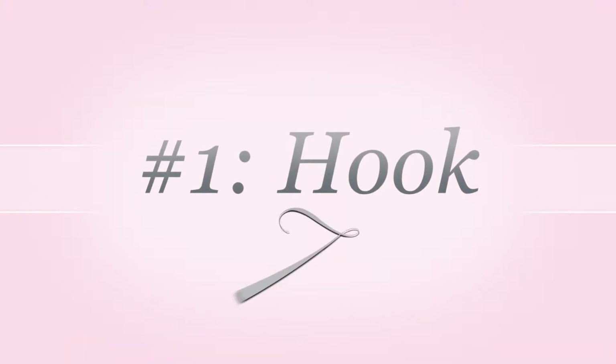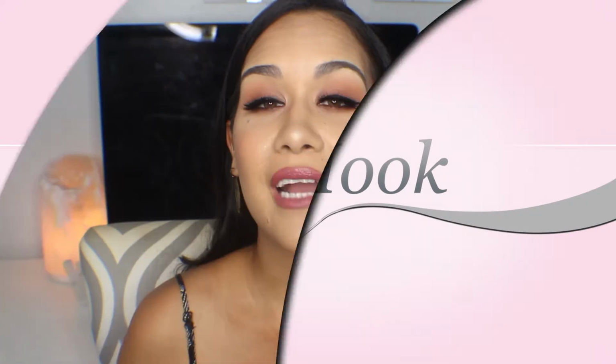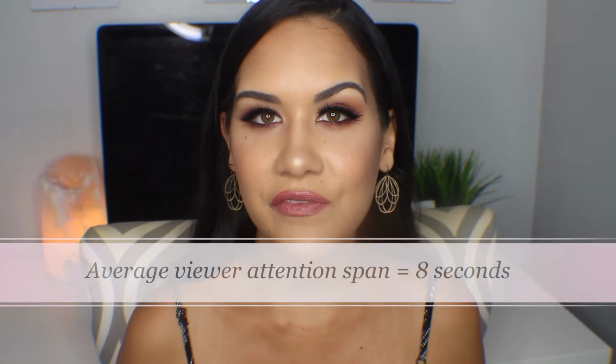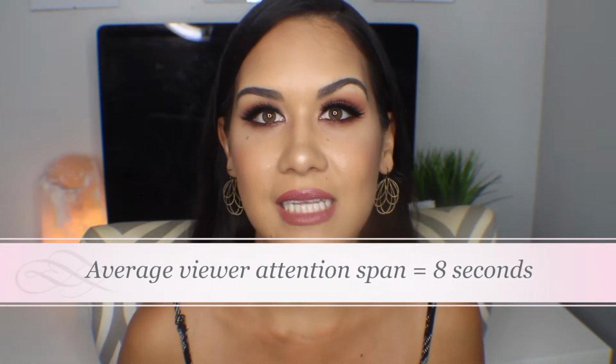So the first element is your hook. Believe it or not, your hook is the most important part of your entire video. The average viewer attention span is about 8 seconds. Isn't that crazy? So you have about that long to convince them to stay and keep watching your video. No pressure, but this is why it's so important to grab them from the very beginning. This can be a quick 1-sentence summary about what they're going to learn or take away from your video. It can also be a question related to the topic of the video or a teaser that'll make people want to keep watching and see what led up to that point.